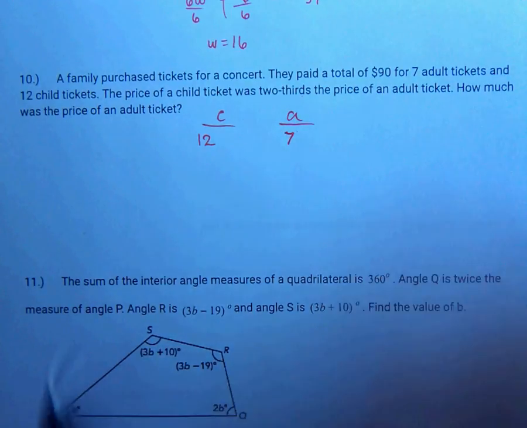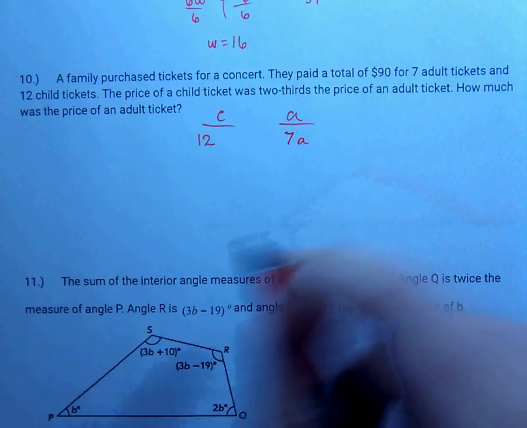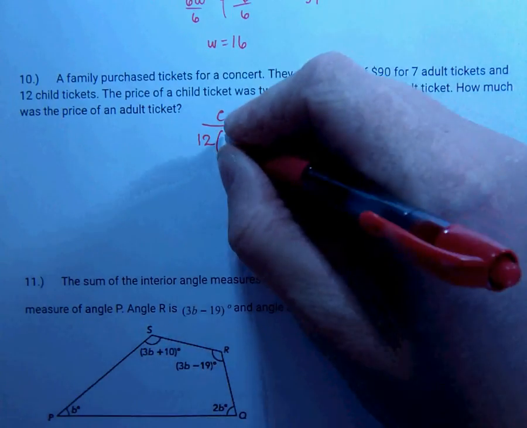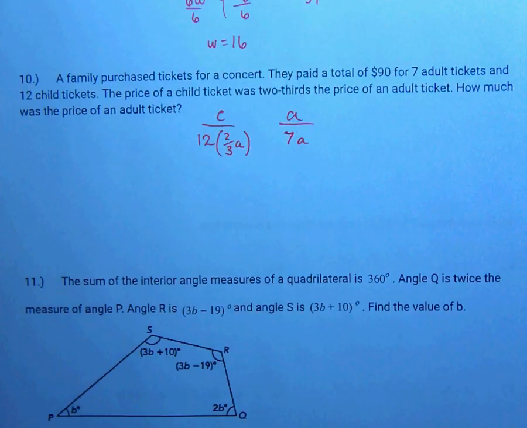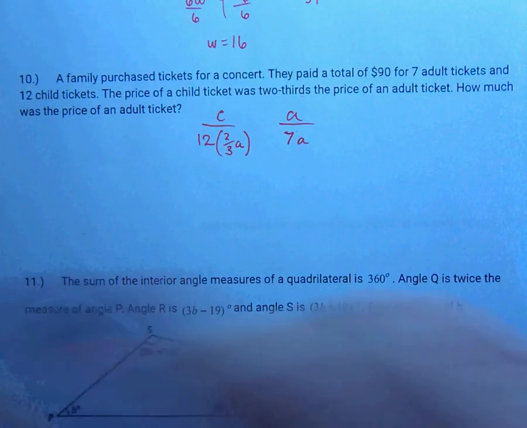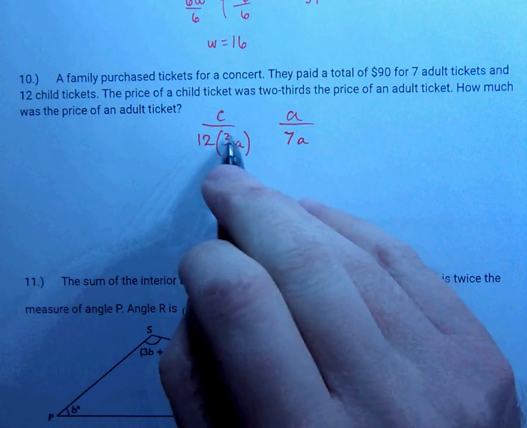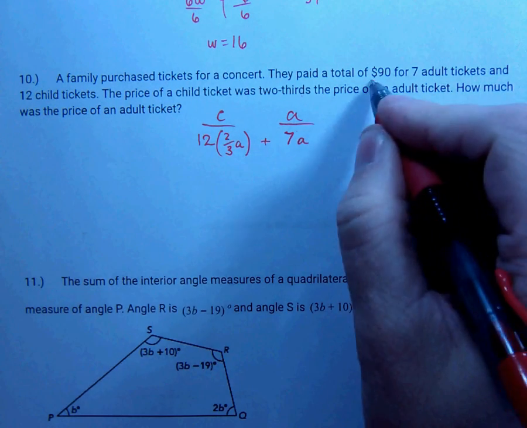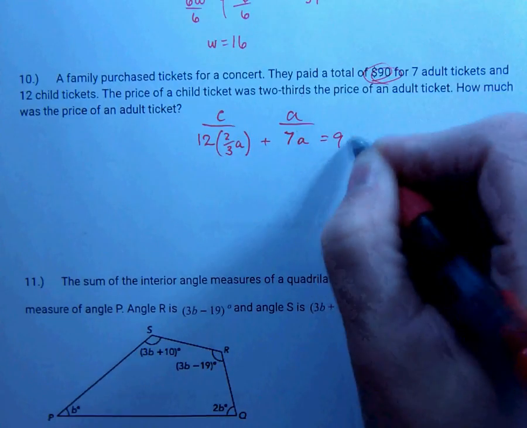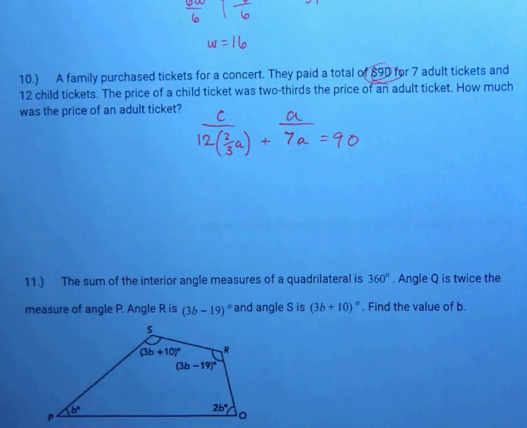So if an adult ticket cost A, the child's ticket cost 2/3 of that. So 2/3 of A. And right there is where we start. We have 12 times 2/3 of A plus 7A will be a total of $90. And there's our equation that we start with.